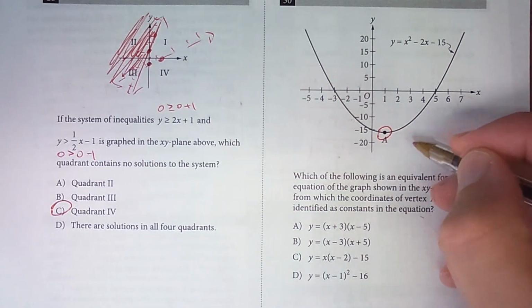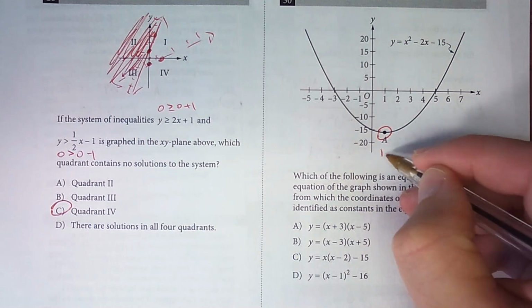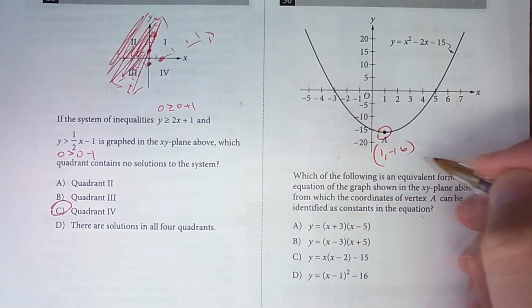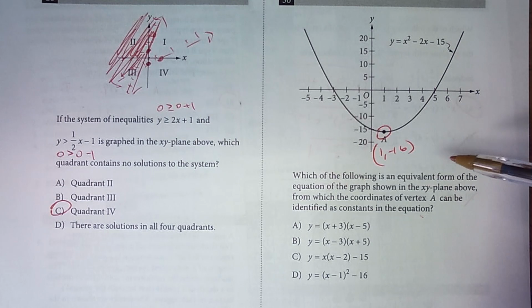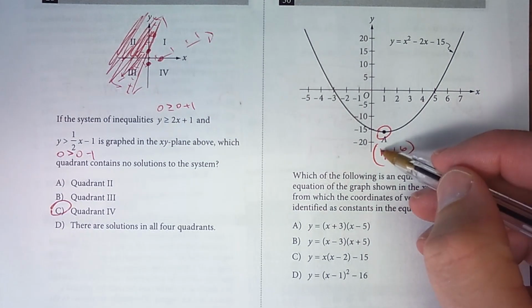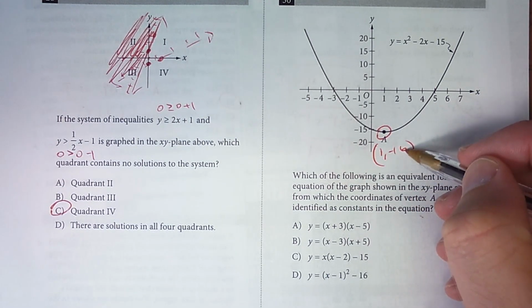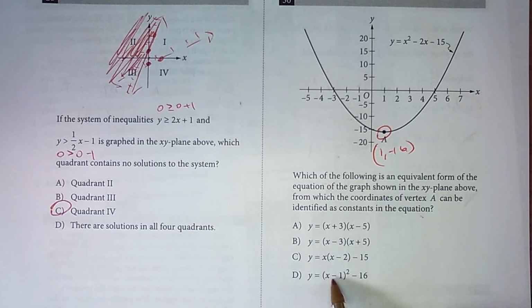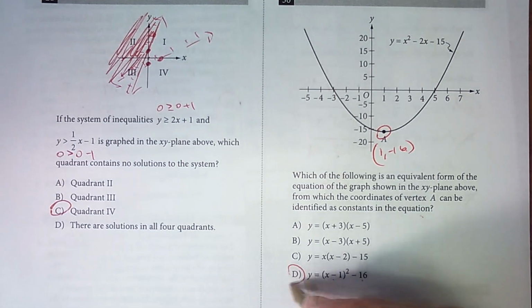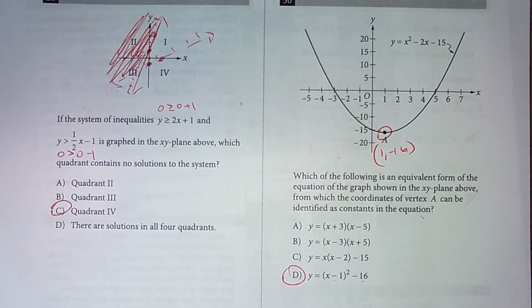The vertex is right here at 1, negative 16. So I need an equation that shows me a transformation of 1 to the right and 16 down. That's this right here. Minus 1 inside of this square function is 1 to the right, and minus 16 outside of the square function is 16 down. That helps me find the vertex.